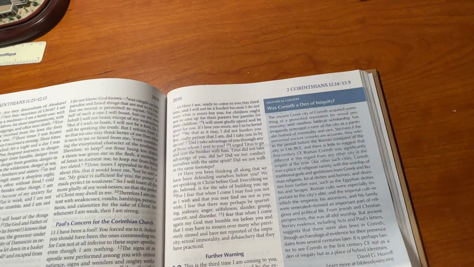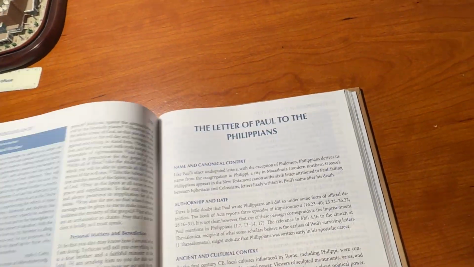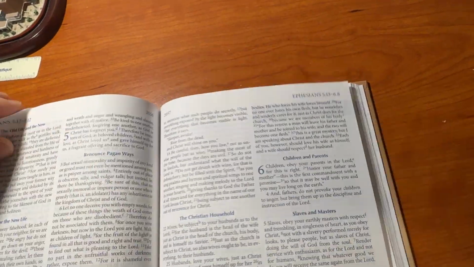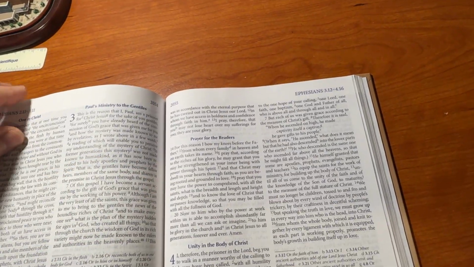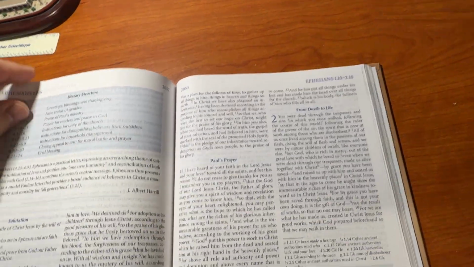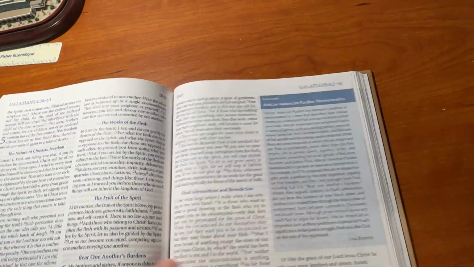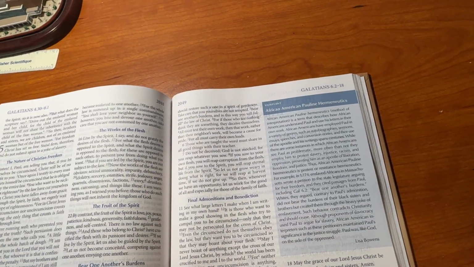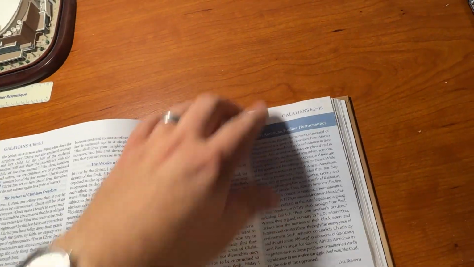And then let's go to Ephesians, because it takes the position, or at least presents the position, that Paul didn't in fact write Ephesians.